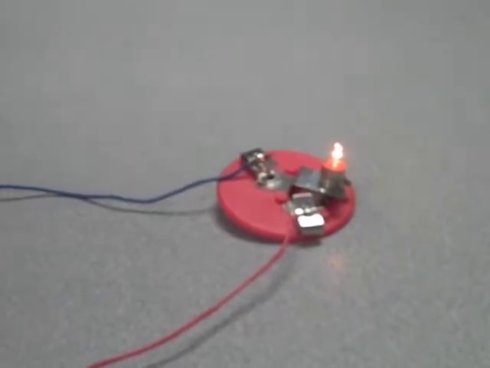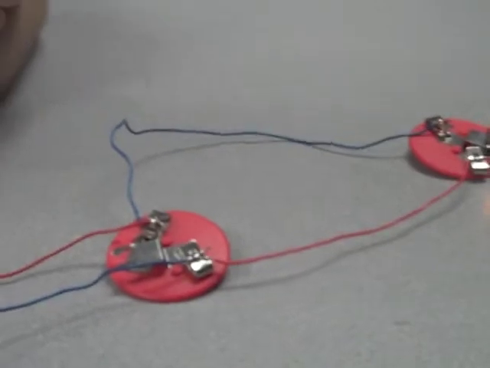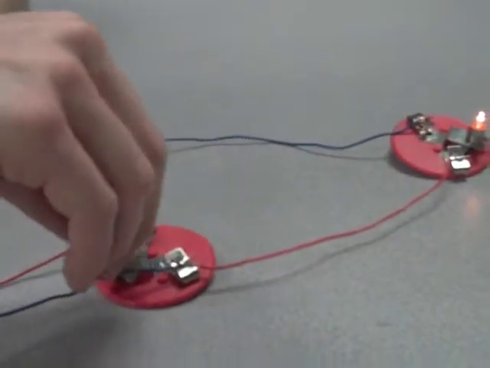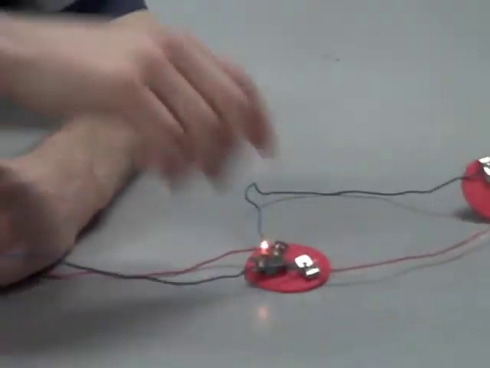So this is more like what we would have in our houses. This will allow us to turn lights off in one room and have lights stay on in another. So, this is a parallel circuit. Your two types of circuits.